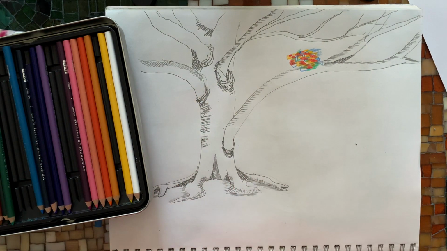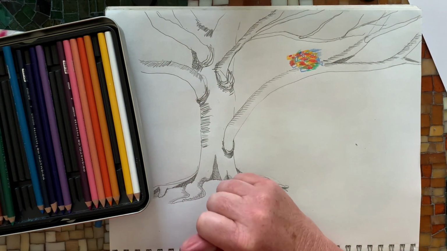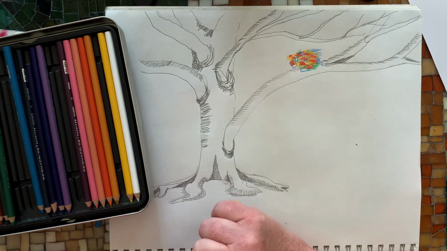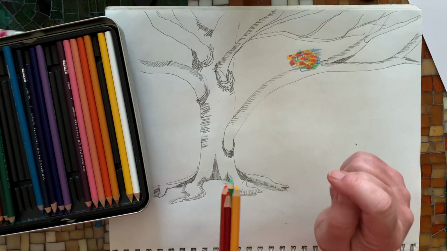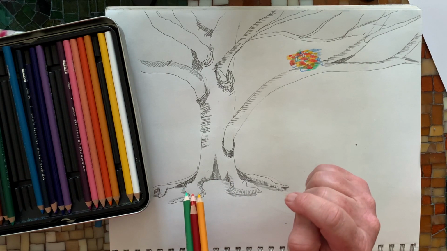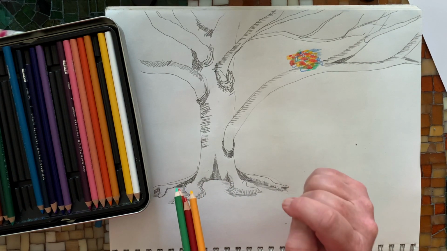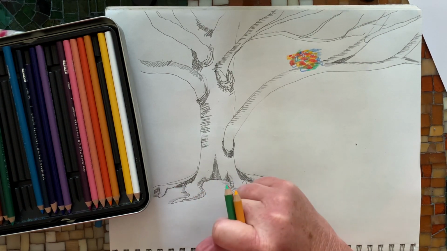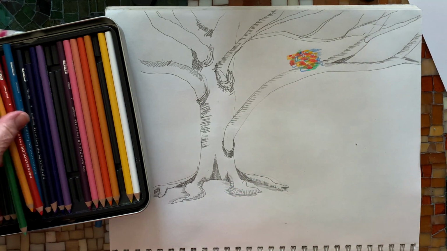So I really want to see what you post. I can't wait to see what you post because I have a feeling that this simple little tree could be just the most beautiful thing you've ever done. Okay, see you next time.